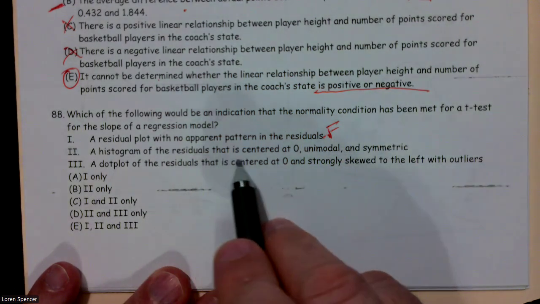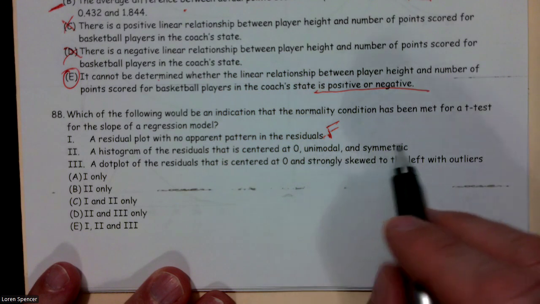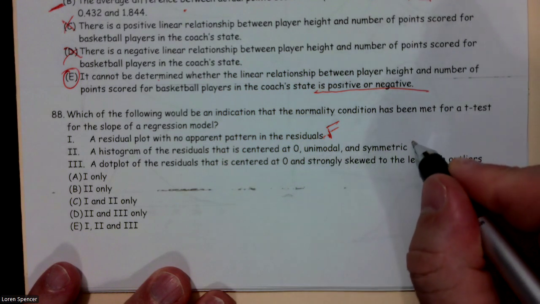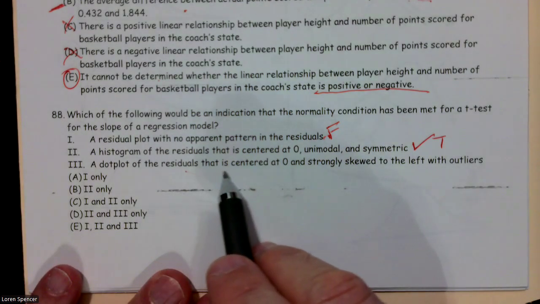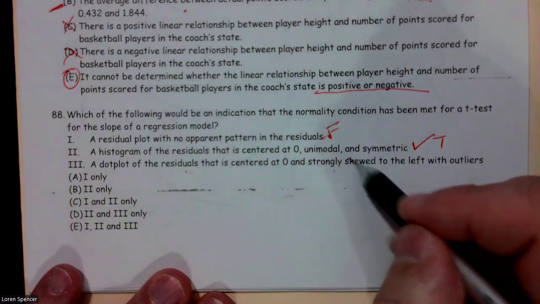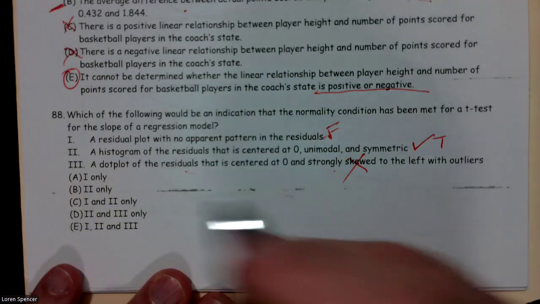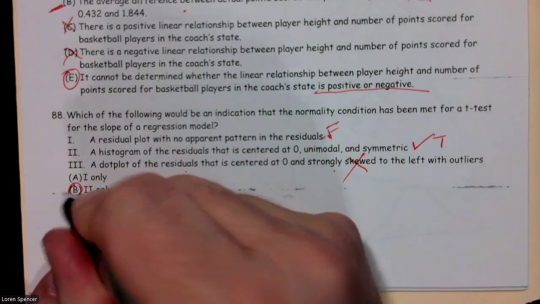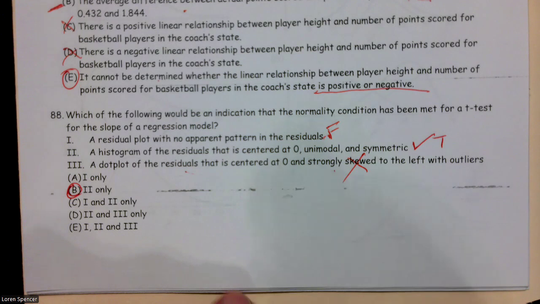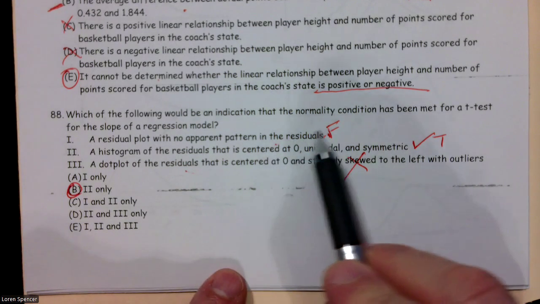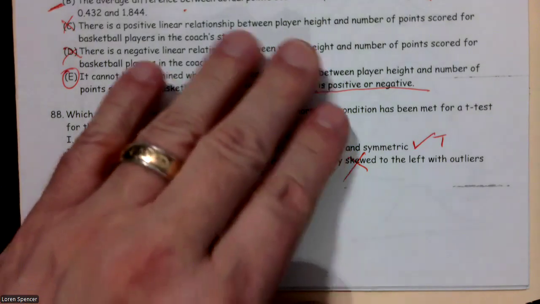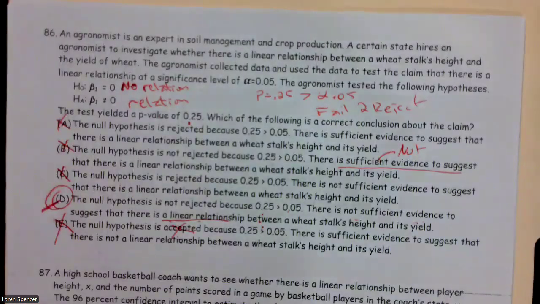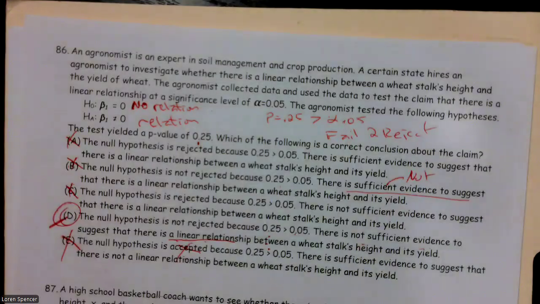A histogram of the residuals that is centered at zero, unimodal, and symmetric. Bing, bing, bing. That's definitely true. A dot plot of the residuals that's centered at zero and strongly skewed. Strongly skewed, so that's bad. So the only choice for 88 is B. The other is a true statement, but it has nothing to do with normality. It just tells us whether or not a linear regression model is appropriate.